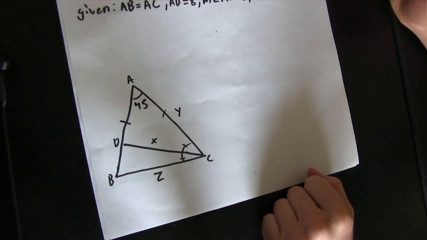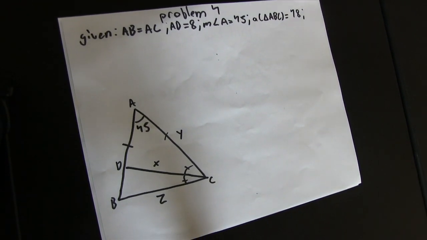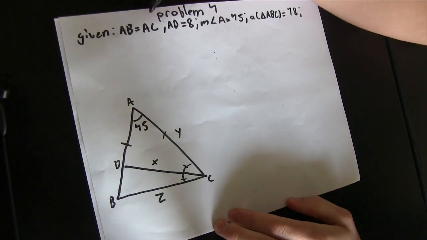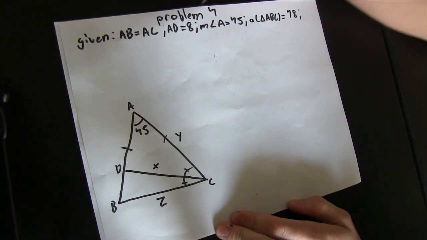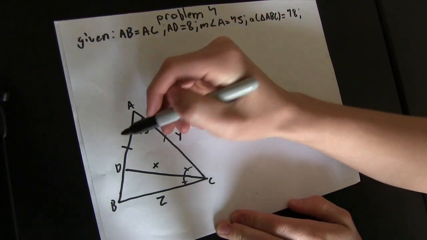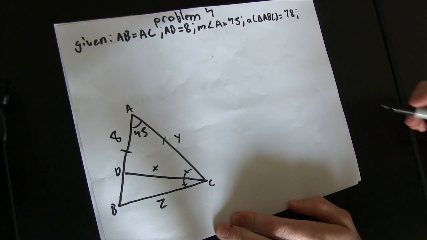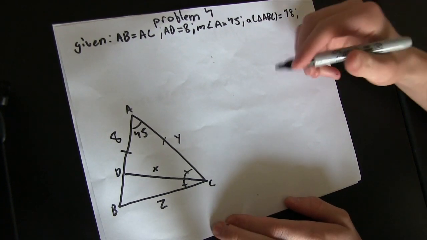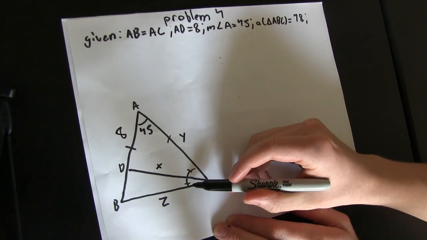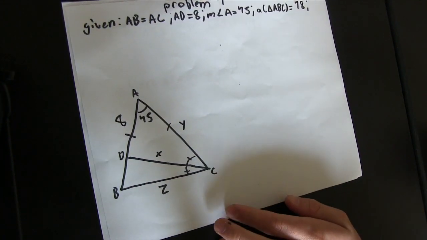Alright, so now we've got problem number 4. This is, again, a triangle angle bisector theorem problem. So we are given AB is equal to AC, so this is an isosceles triangle. AD is equal to 8, so that means this right here is 8. The measure of angle A is 45, and the area of triangle ABC is 48. And we also know, from the diagram, that if these two are congruent, therefore this is the angle bisector.